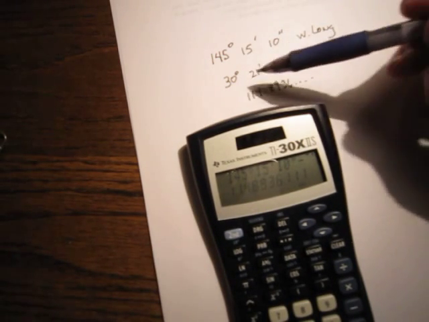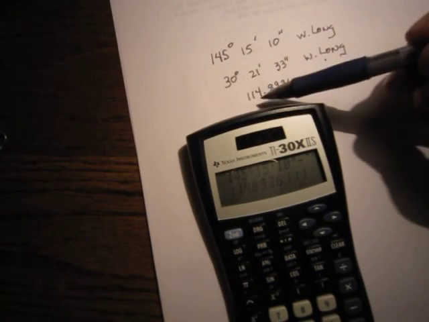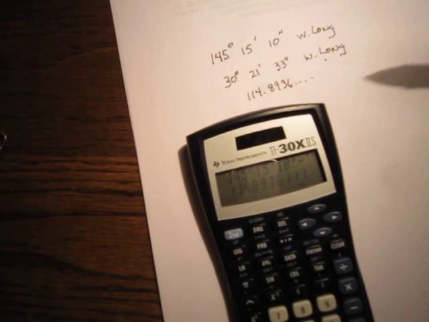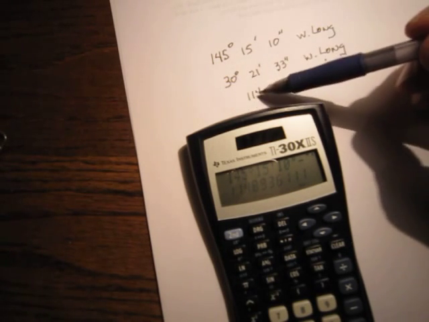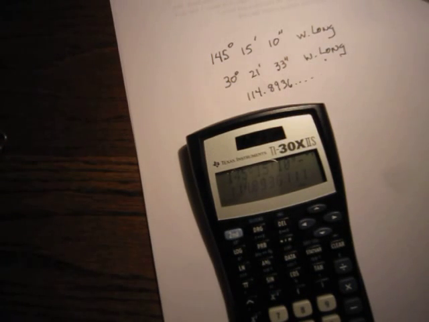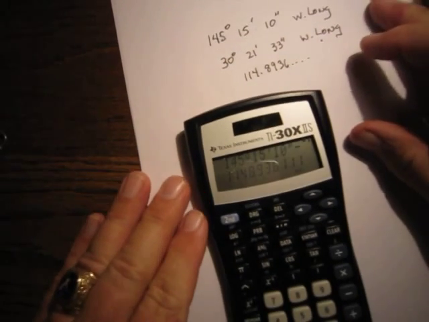Well, as you know from the previous video, the calculator gave it to us in decimal places. Well, we don't want it in decimal places. We want it in degrees, minutes, and seconds. This is saying it's 114 degrees, 0.8936 and so on of another degree. Well, we want it in degrees, minutes, and seconds.